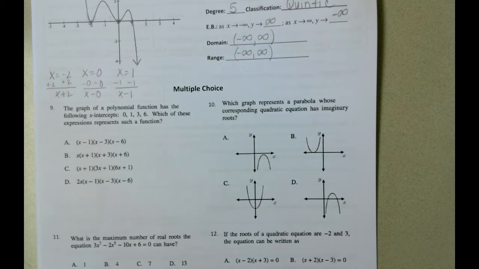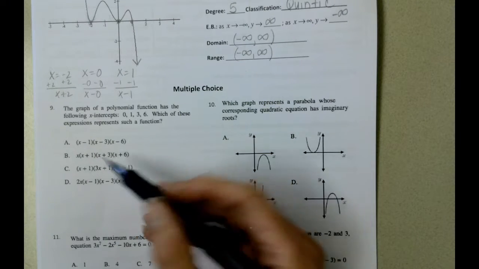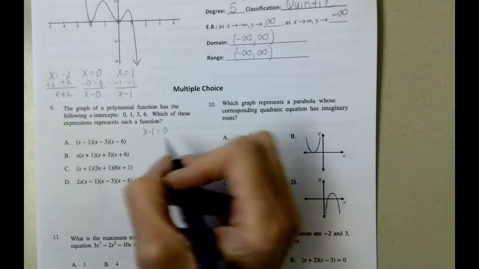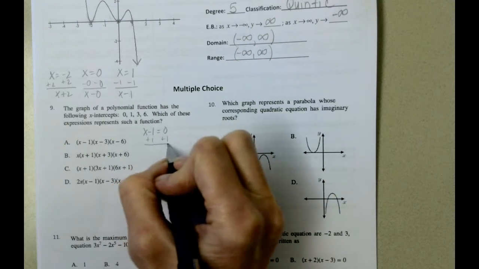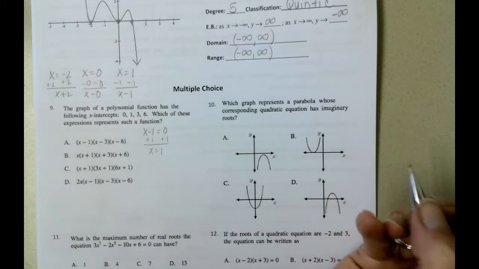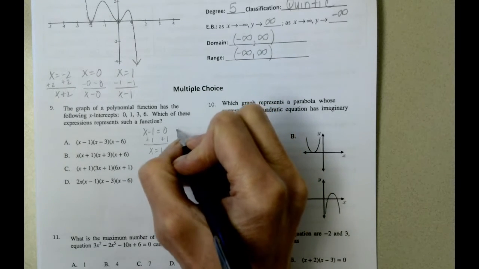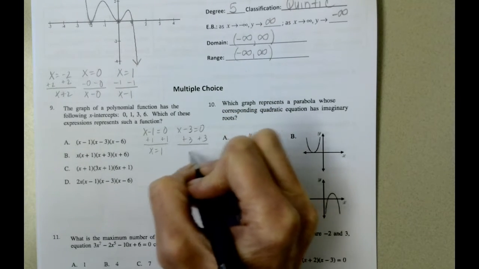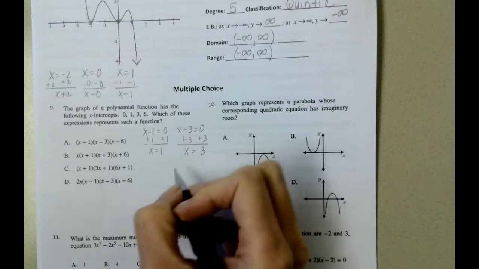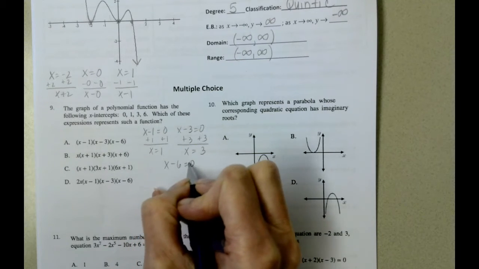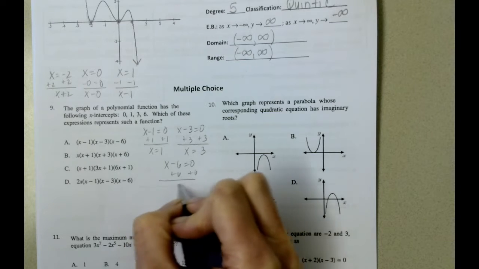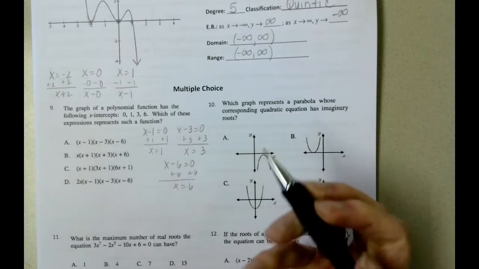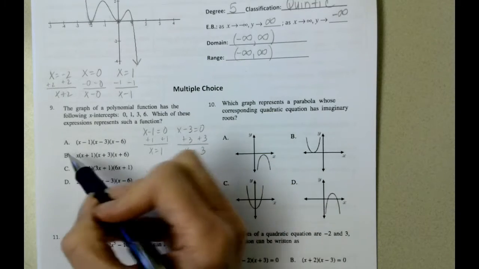Well, just a reminder, and I won't work out all of these, but if we start with letter A, what we would do is take x minus 1 and set it equal to 0. So we would add 1 to both sides, and we get x equals 1. We do the same thing for x minus 3: we'd set it equal to 0 and add 3 to both sides, and we get x equals 3. And finally, with x minus 6 equal to 0, we add 6 to both sides, so we get x equals 6. Well, that takes care of the 1 and the 3 and the 6, but we also have that 0. So it cannot be this one.